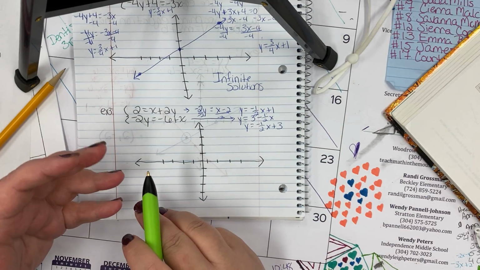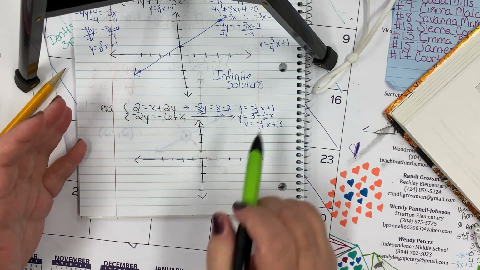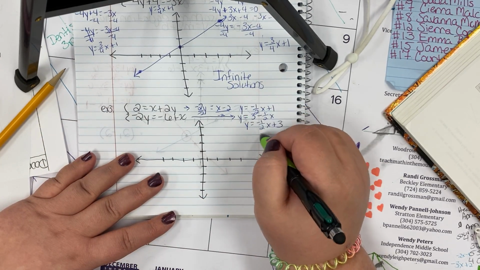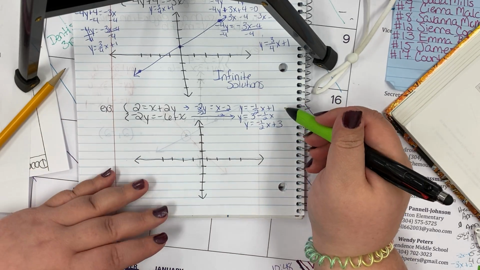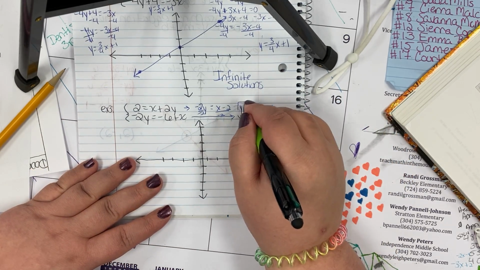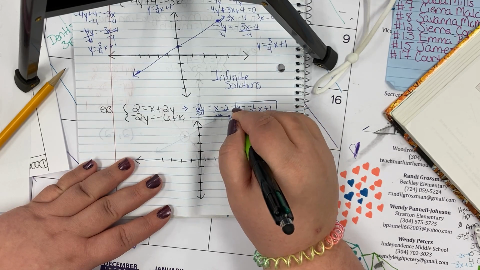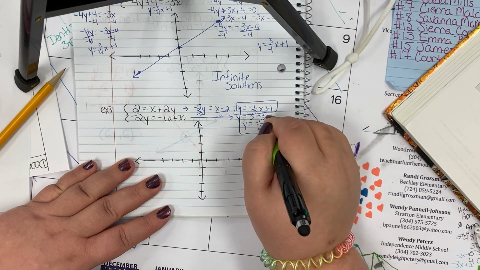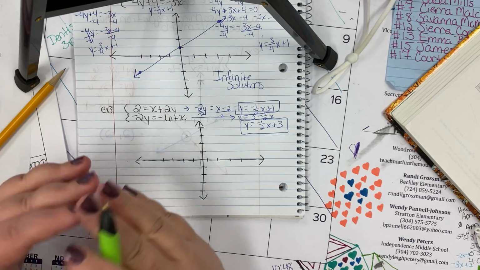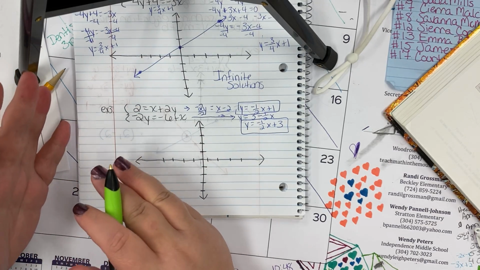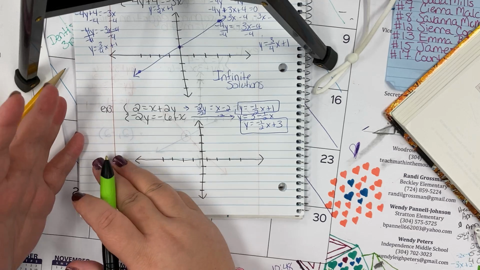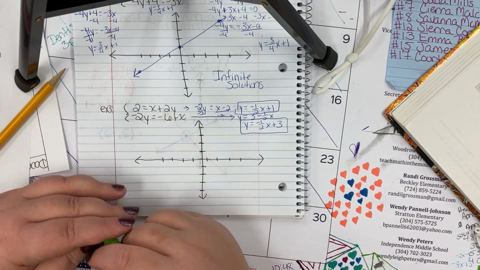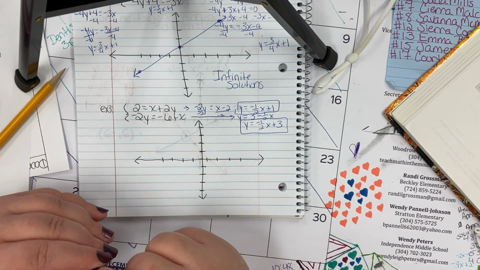Now, if you remember anything from Algebra 1 when you guys were graphing slope, if you have the same slope, you're going to have a certain type of line. So these two lines have the same slope. So we're graphing this line, and we are graphing this line. So if you remember what type of lines you're going to have, you're going to see a certain type of solution. Let's go ahead and graph them just in case you don't remember what type of lines have the same slope.